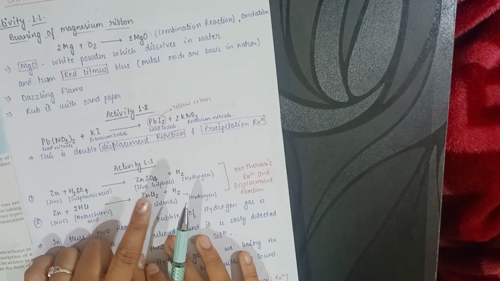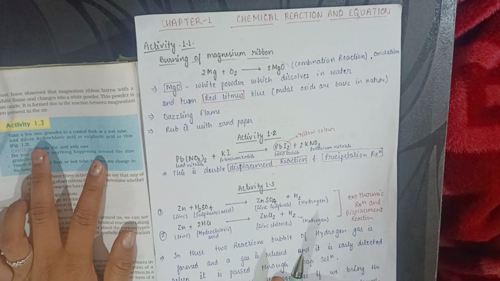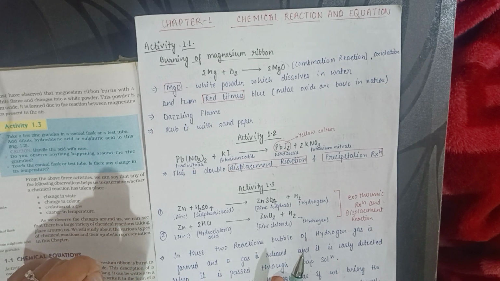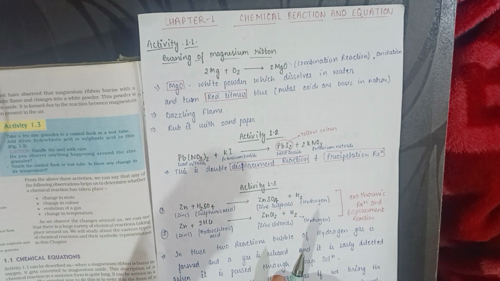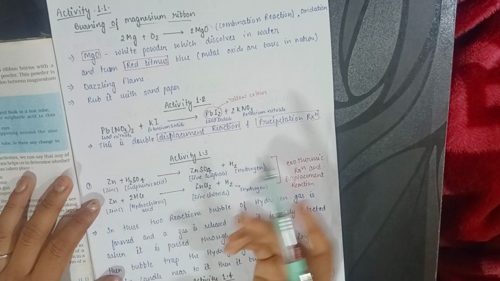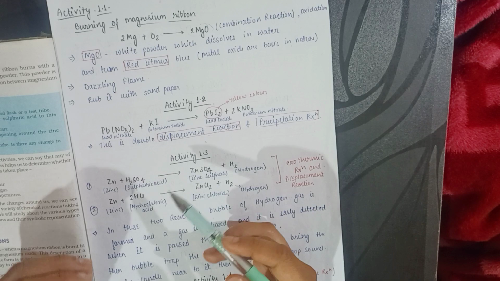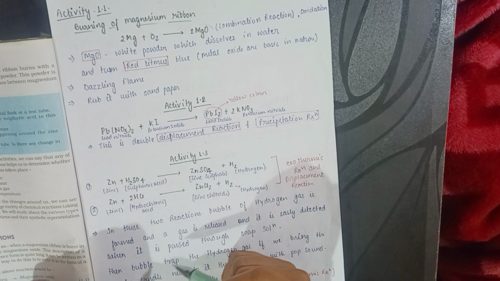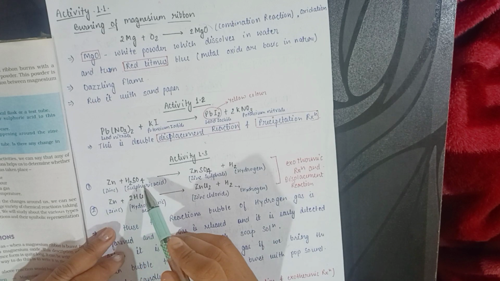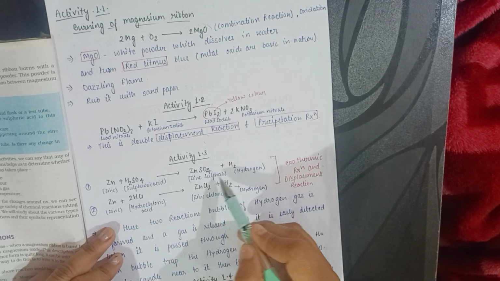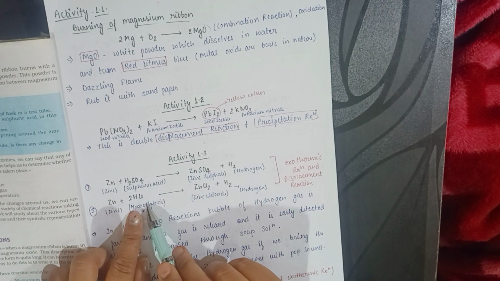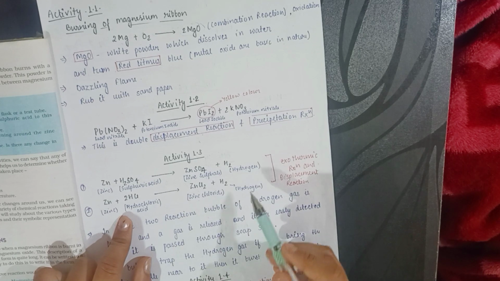Now activity 1.3. Here we take a few zinc granules in a conical flask or a test tube and add dilute hydrochloric acid or sulfuric acid. It means we add acids to a metal. In previous classes, in 8th, you already learned that when metals react with acid they form a salt and hydrogen gas is released. Here zinc reacts with sulfuric acid to form zinc sulfate and hydrogen gas is released. In the second case, zinc reacts with HCl, zinc chloride solution is formed and hydrogen gas is released.